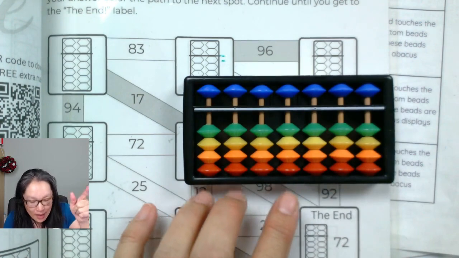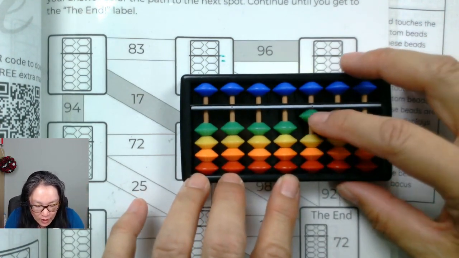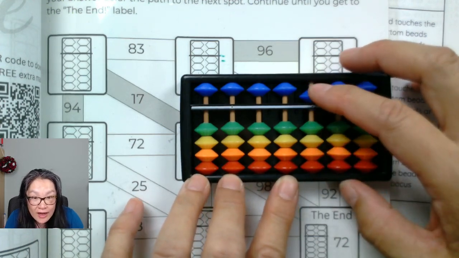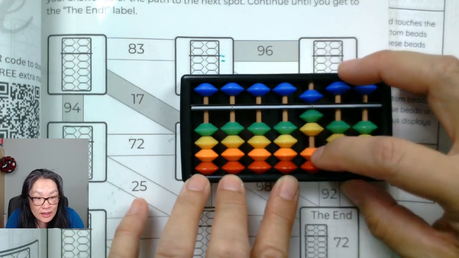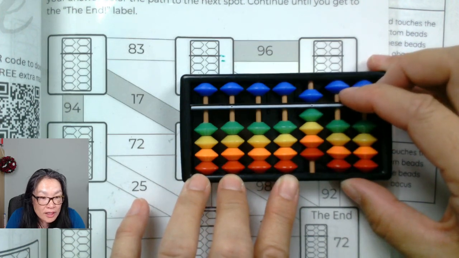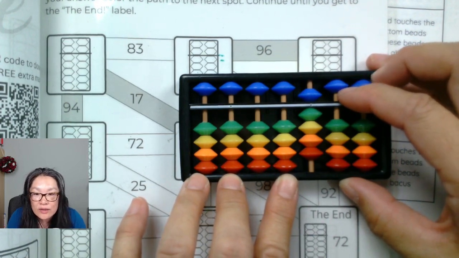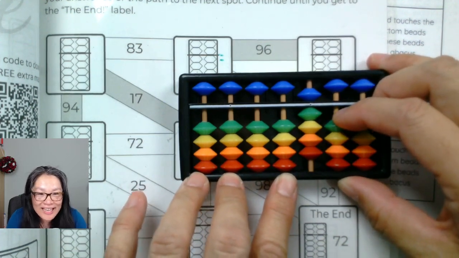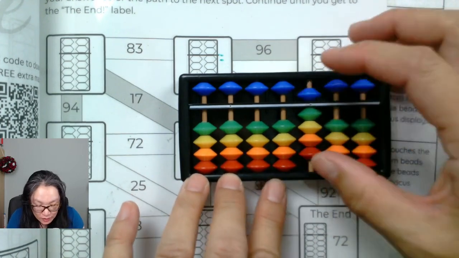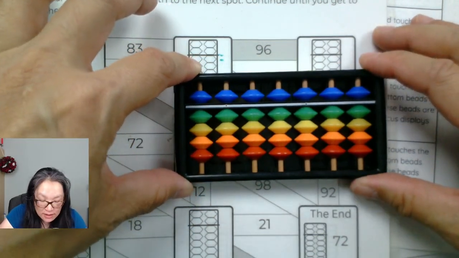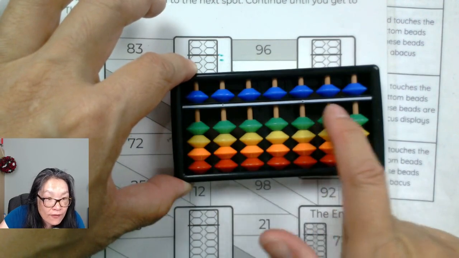Okay. So, Emma, let's do a little review. We have 1, 2, 3, 4, and then the top bead is 5, 6, 7, 8, 9. Thank you for the review. You need to let me know if you don't understand how to read it. So this is 9. So we have 9, 9, 9, 9, 9. These are all 9s. If I did this, it would be all 5s.